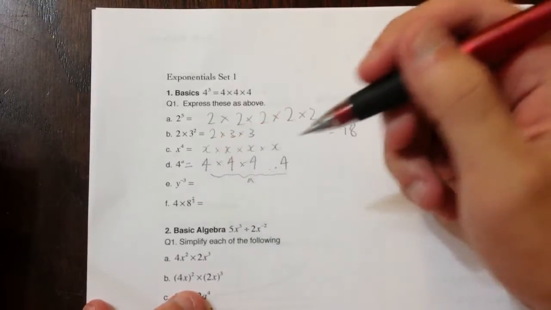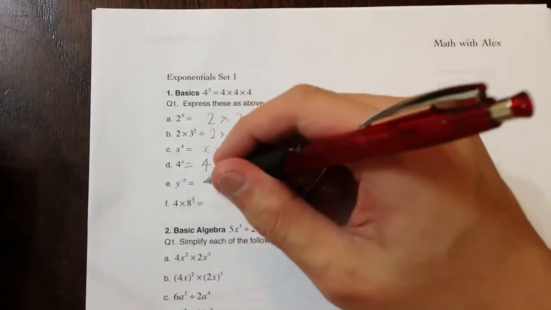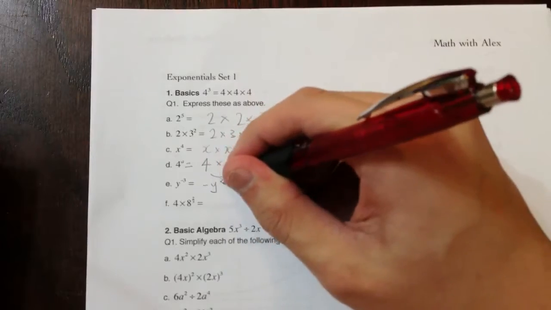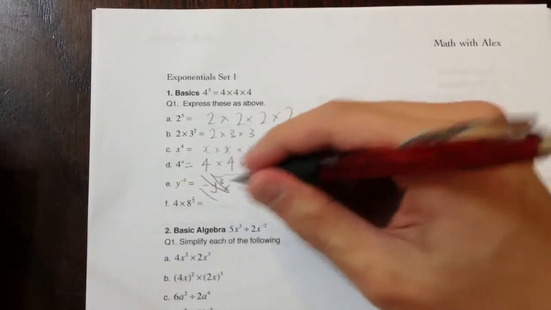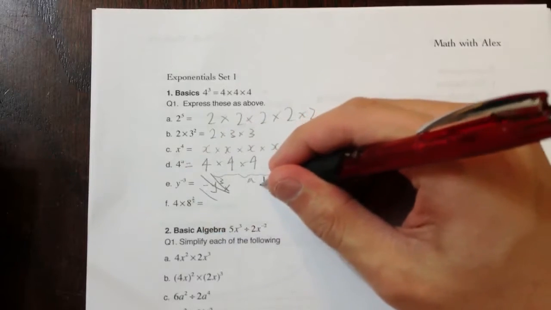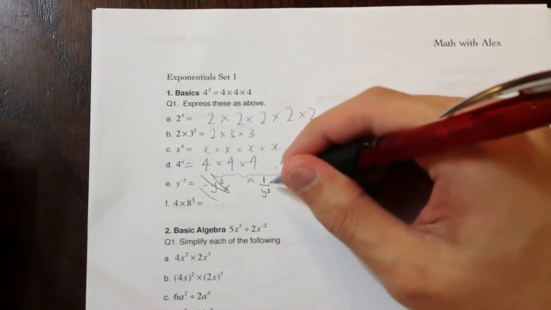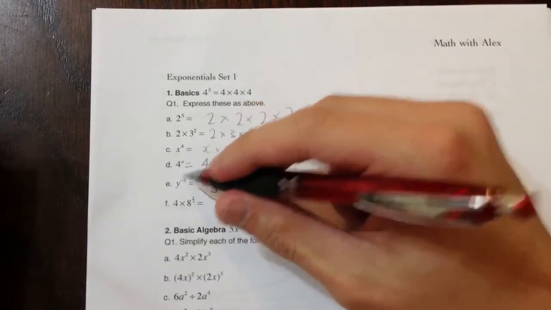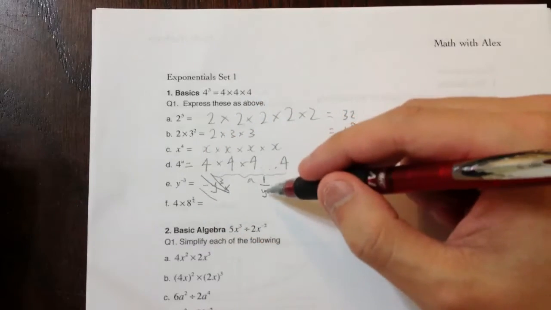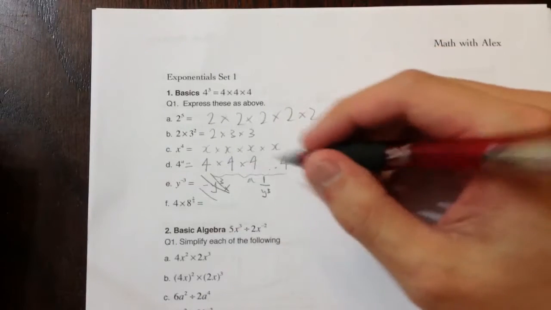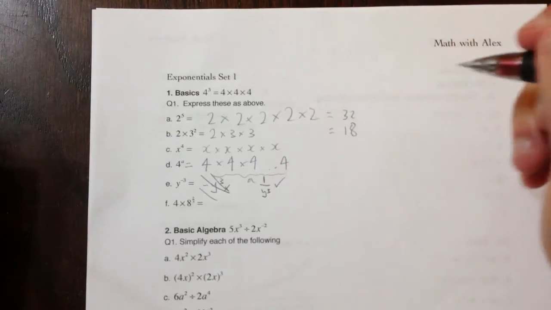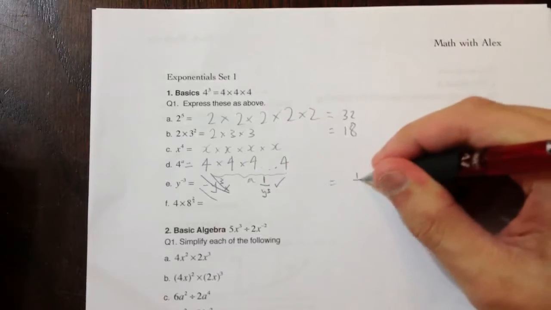Okay, y to the power of minus 3. So sometimes this minus confuses people, and they want to put minus y to the 3. So this is wrong. Okay, don't do that. What we want, this minus, it puts the y to the 3 on the bottom. First we put it on the bottom, like it becomes a fraction, and then we get rid of the minus. Make sense? So this is the right one. So I'll put it over here.